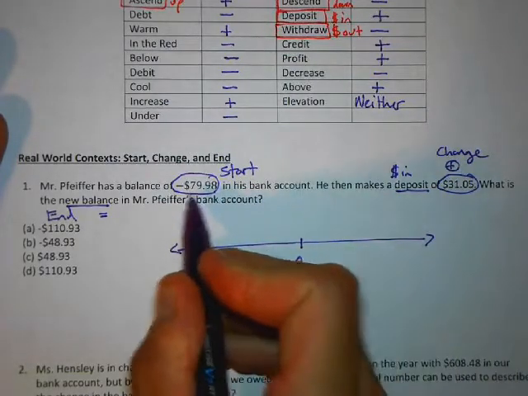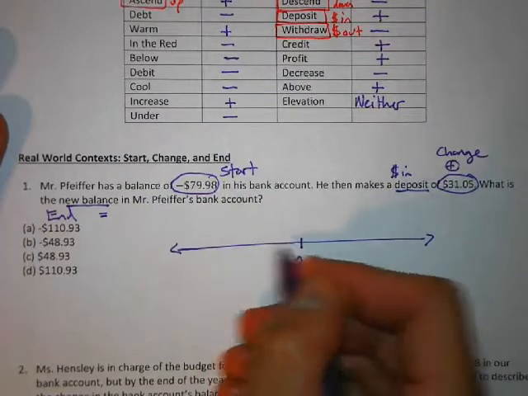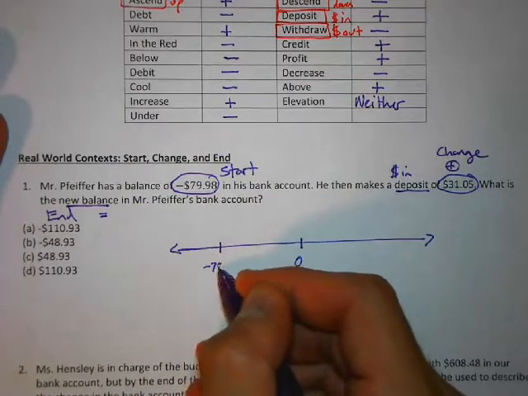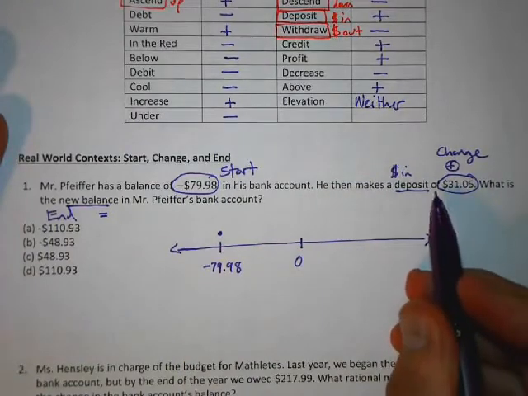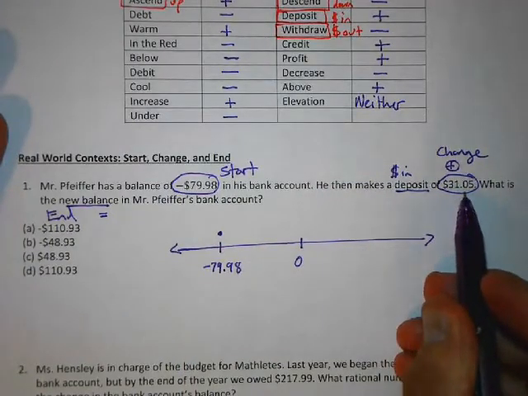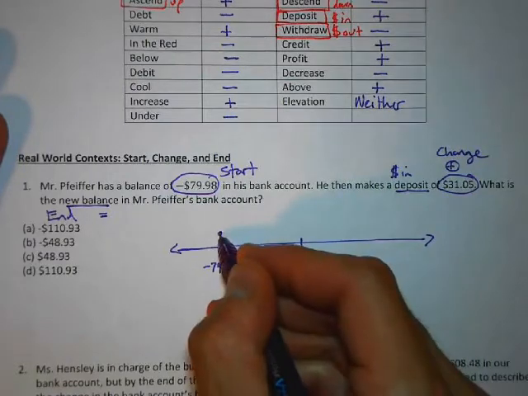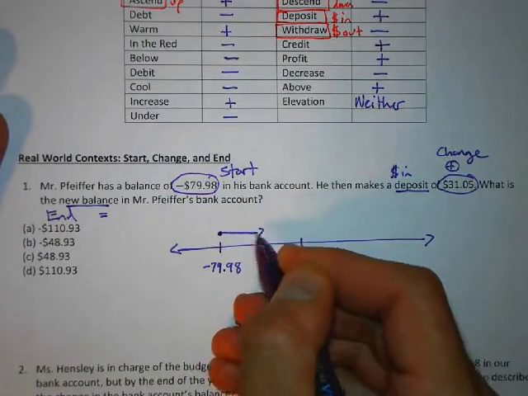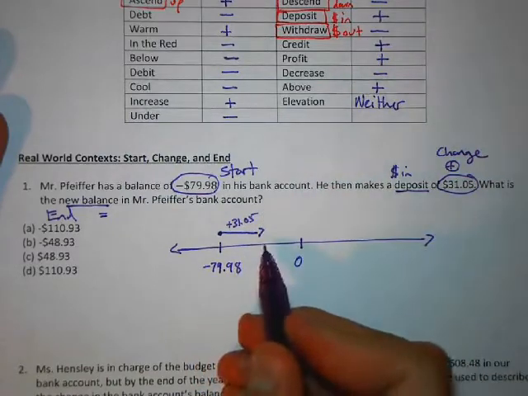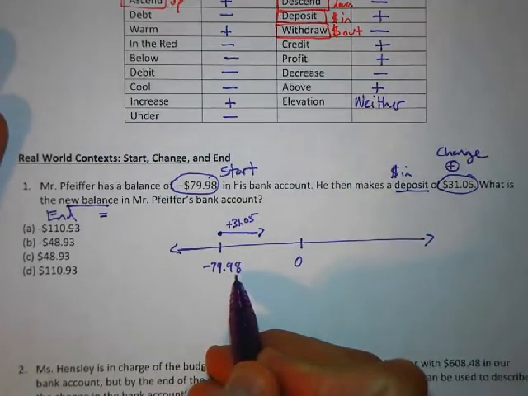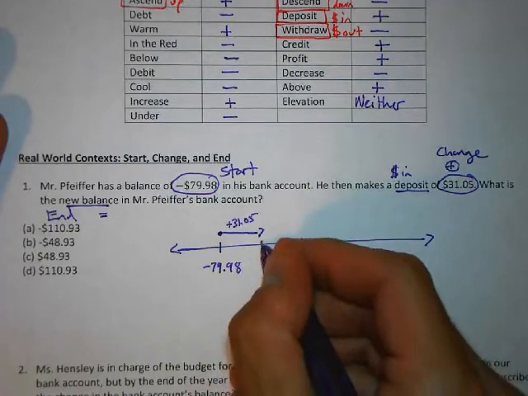I'm going to start with wherever my start was. So it's somewhere over here, negative 79.98. That's what I started out with. And then I make a deposit of $31.05. So I'm here and I'm changing $31.05 in the positive direction. And I know that that's not going to pass 0 because $31.05 has a smaller absolute value.